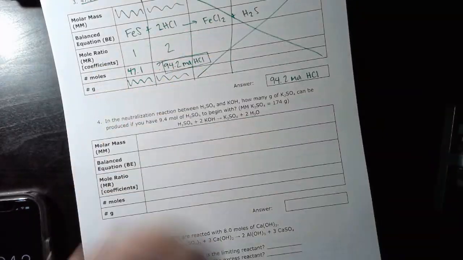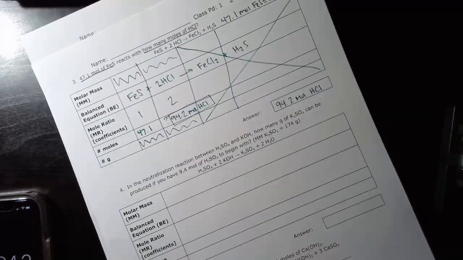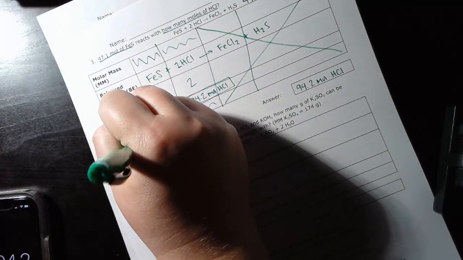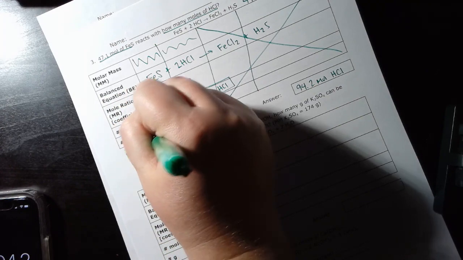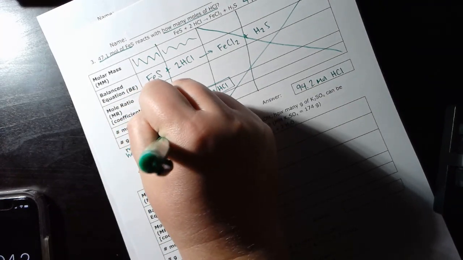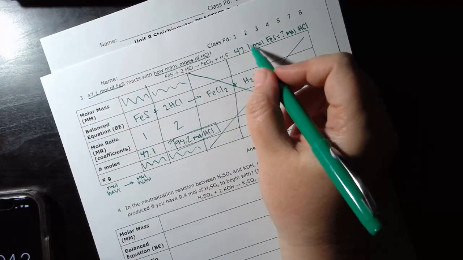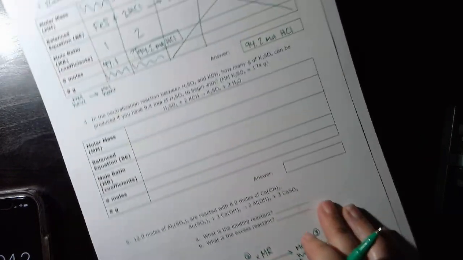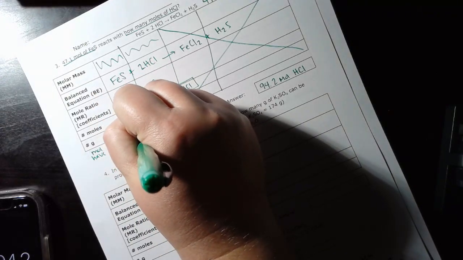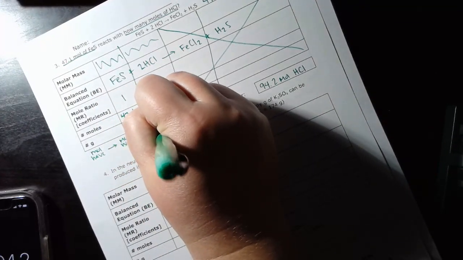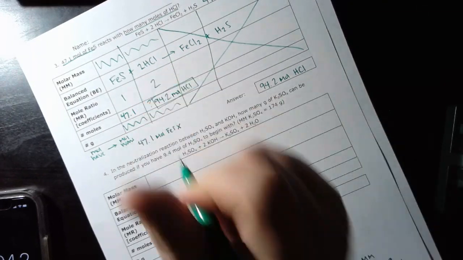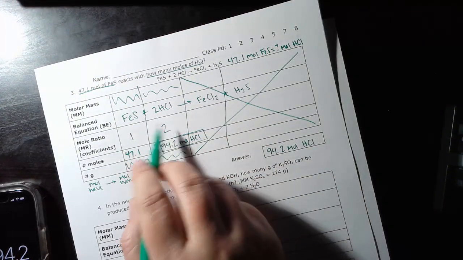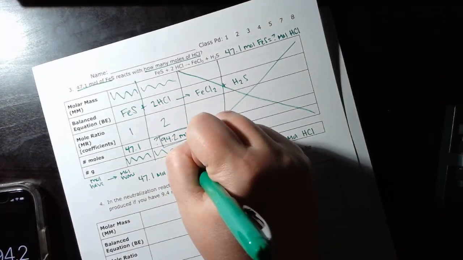Once again, like I said, if you don't like doing the chart, you can just follow the steps. So we have moles of what we have, so mole of have, and we are going to mole of want. This is what we have, or given. We were given moles. We want moles. So mole have, mole want. That down here matches to this part right here. So we only have one step: multiply by our mole ratio. So we're starting with 47.1 moles of FeS multiplied by our mole ratio, which is want over have. That comes from coefficients. So want over have, that's times 2 over 1.